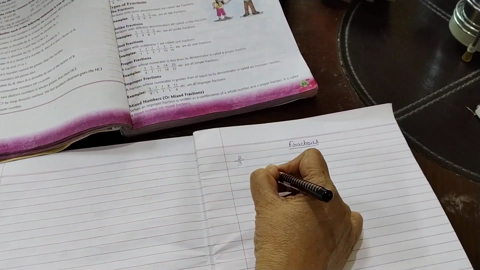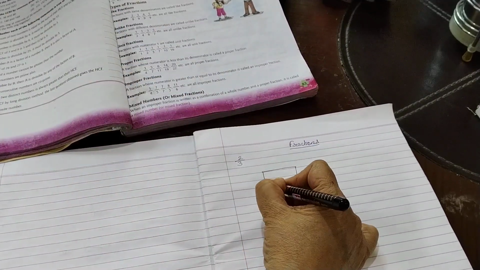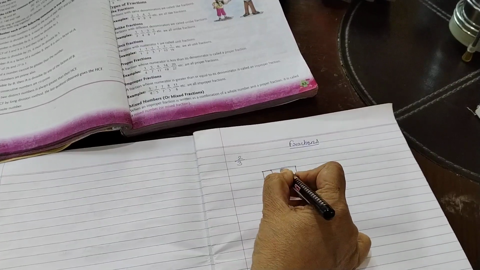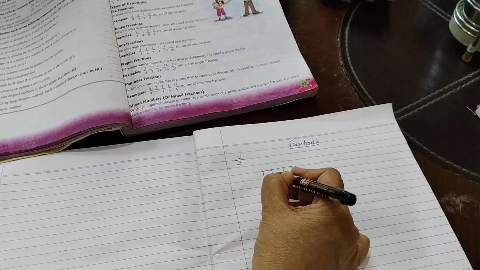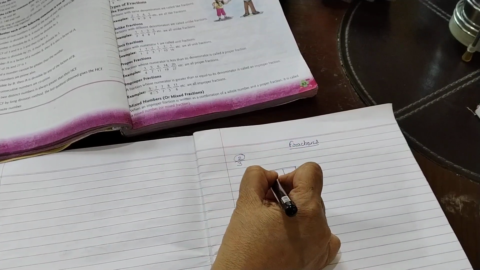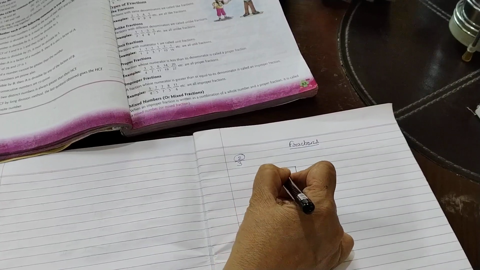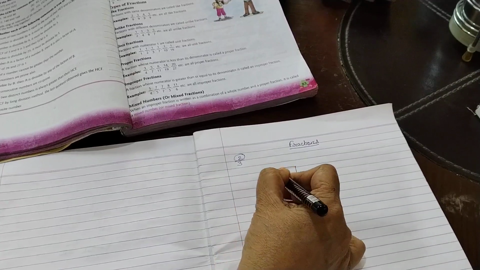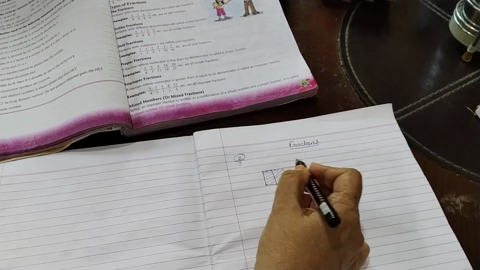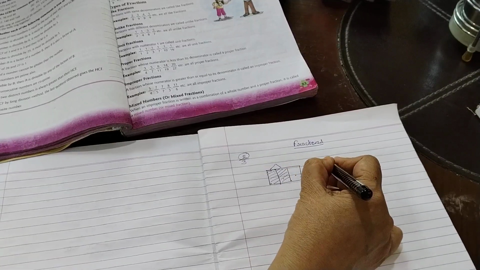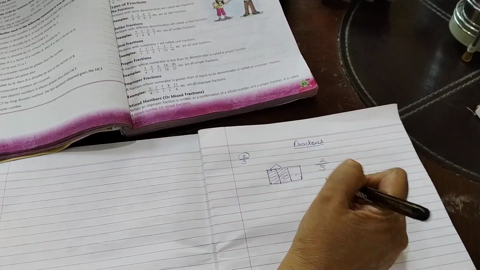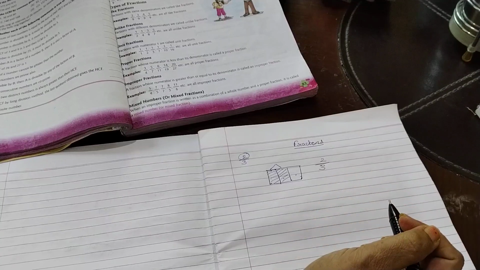So if we say 2 by 3 is a fraction, what do you mean by this? If this is a whole thing, and if we divide it into 3 equal parts, the upper part is the one which we have taken out of the full 3 parts. So this means the 2 parts are out of the complete 3 parts.